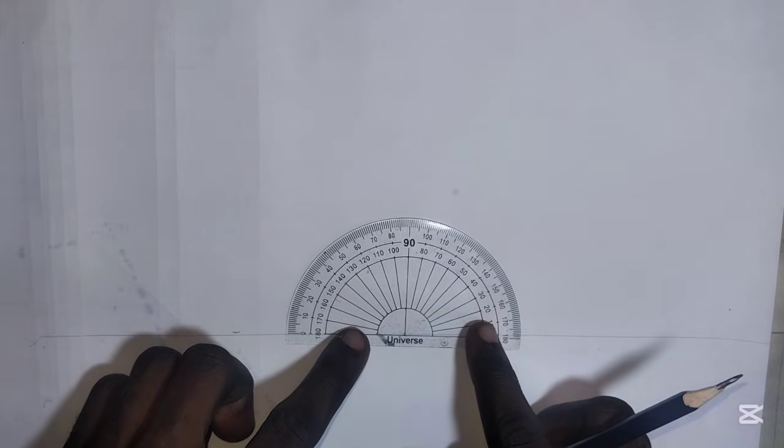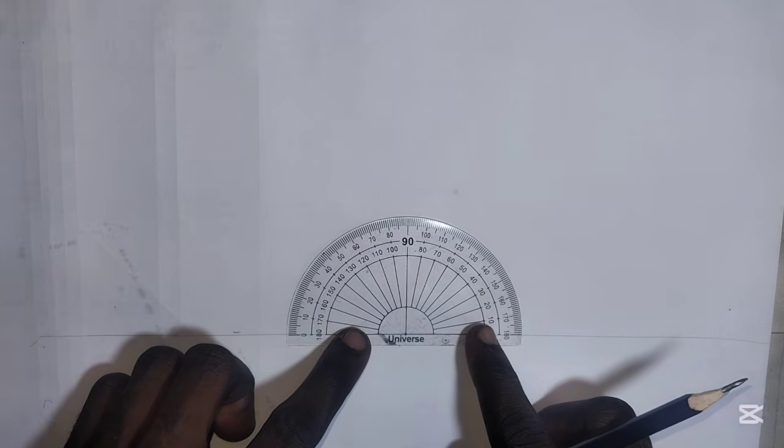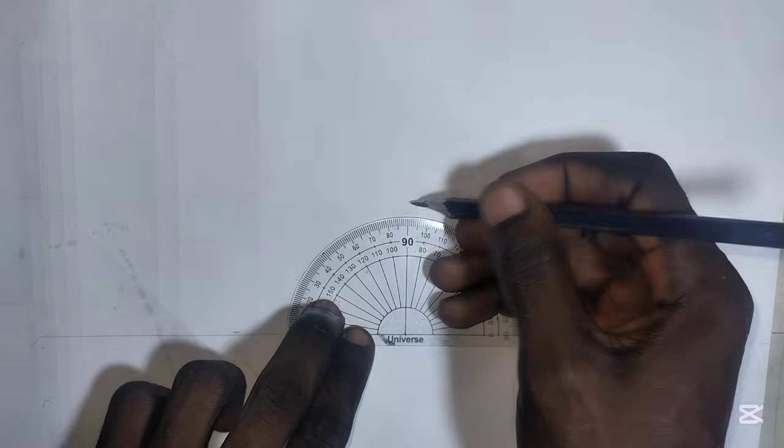So from here, I will take my protractor. Now with the protractor, I'll put it at this point. At 90 degree, I join, then I extend the line.